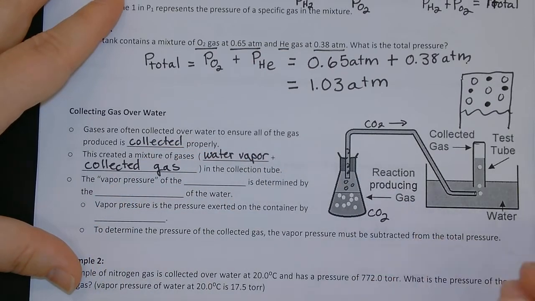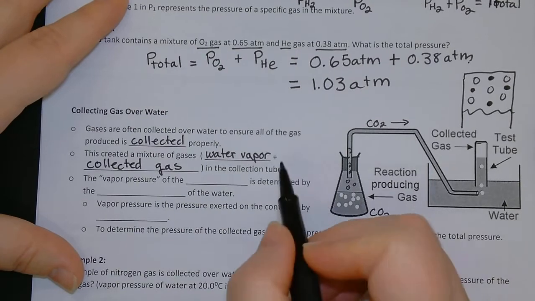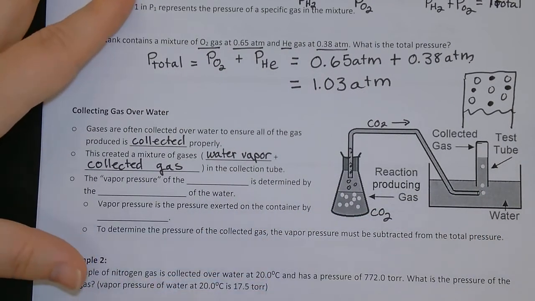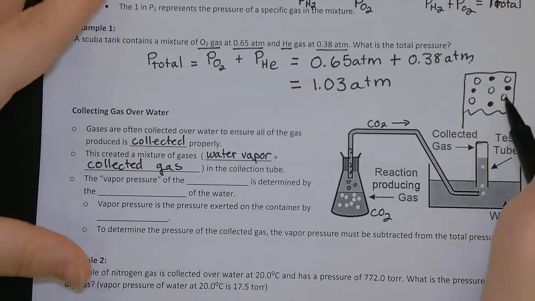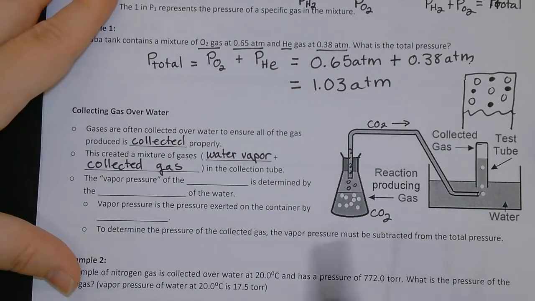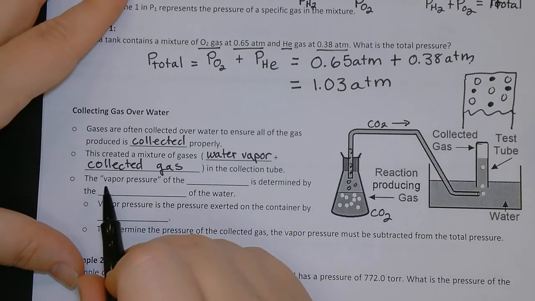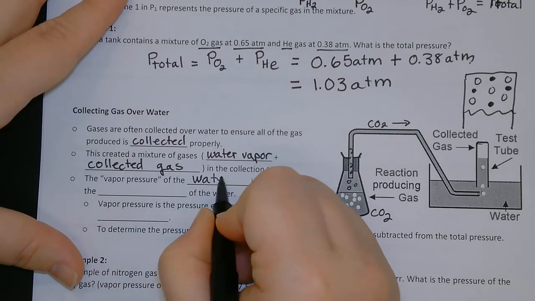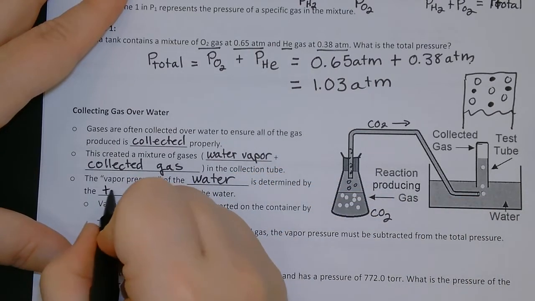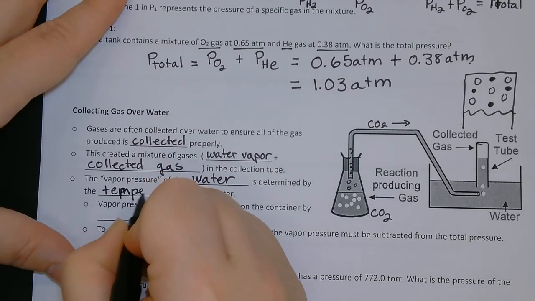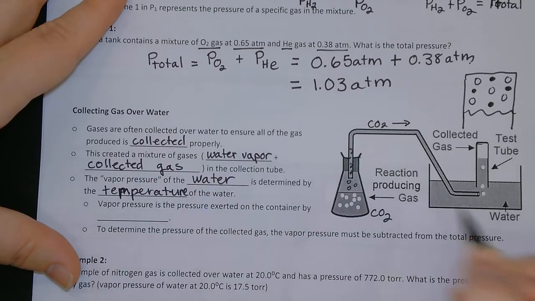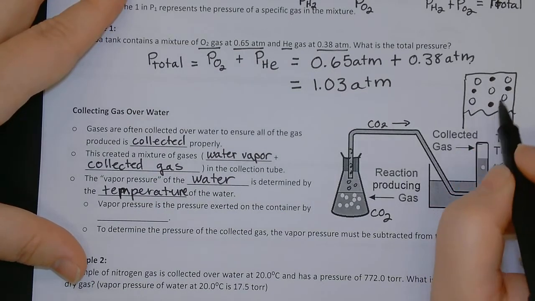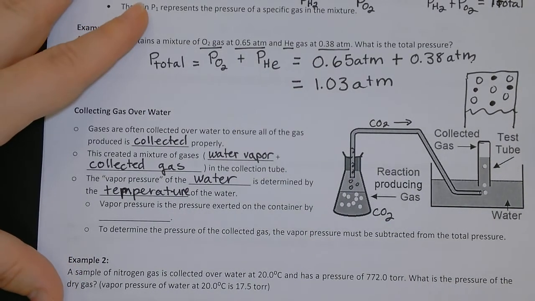So whatever gas our reaction is producing that we wanted to collect, all of that is getting collected in this collection tube. If we want to figure out the pressure of our collected gas, in this case carbon dioxide, we have to deal with the vapor pressure, which is the pressure of water, and it is determined by the temperature of the water. The higher the temperature of the water in the experiment, the more vapor pressure we're going to have, the more water is going to evaporate.